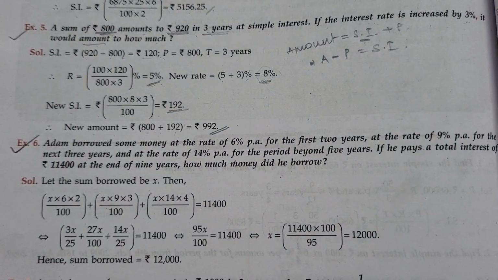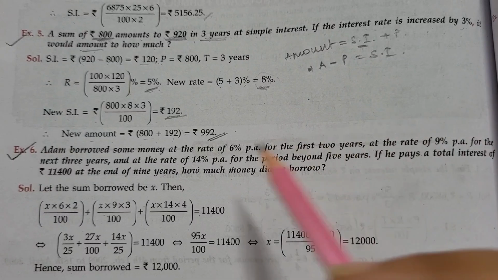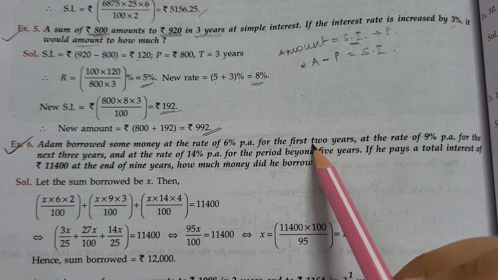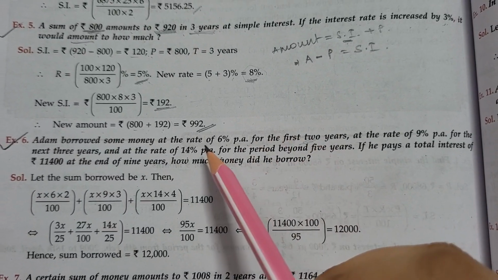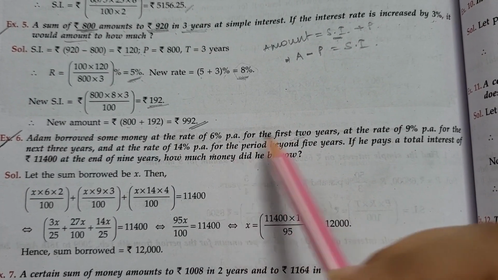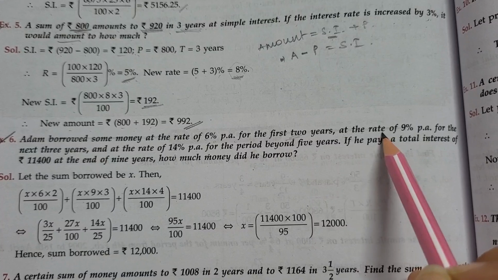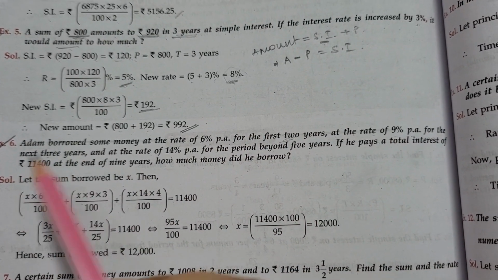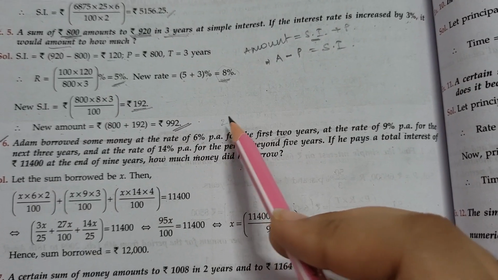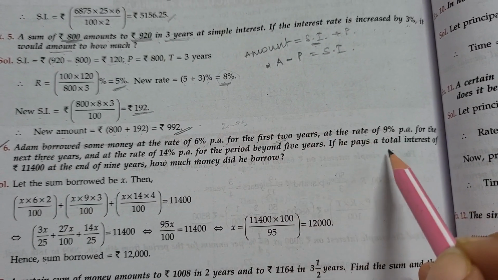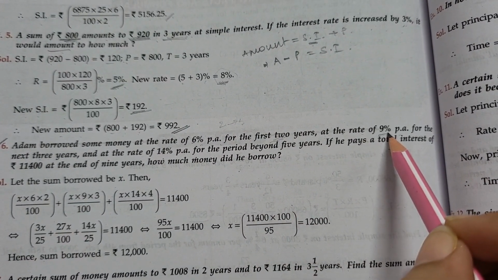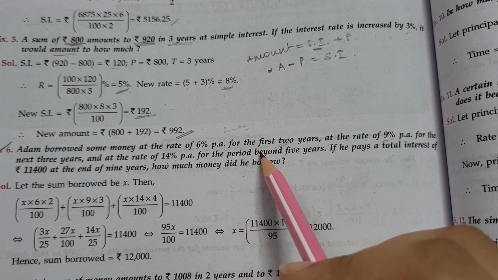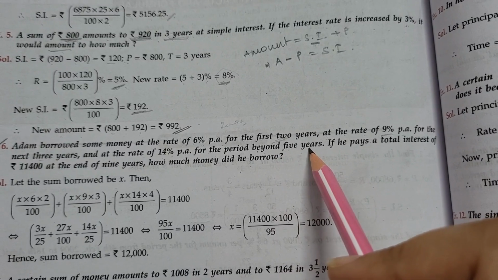Now 6, and the last one. The 6 says Adam borrowed some money at a rate of 6% per annum for the first 2 years. So the time period is 2 years. The rate is 6%. At the rate of 9% per annum for the next 3 years. So the first 2 years have been completed. Now for the next 3 years, the rate has increased and is now 9%.